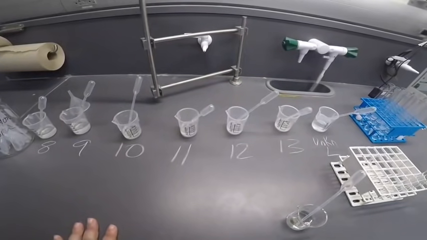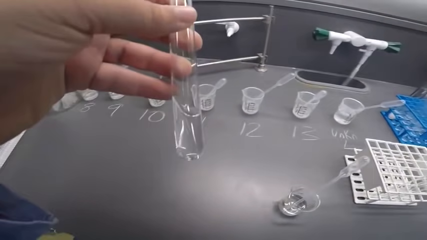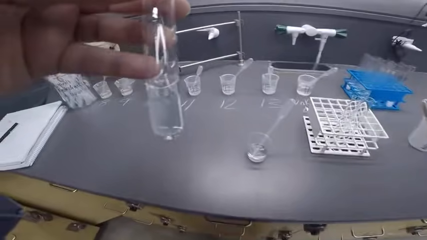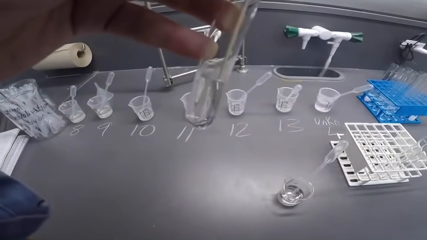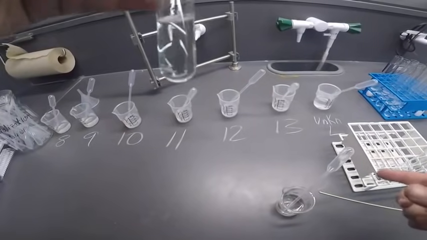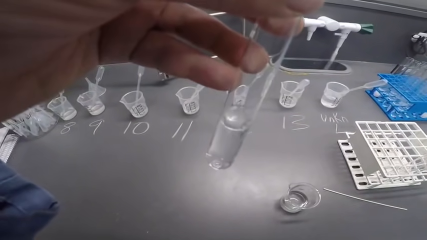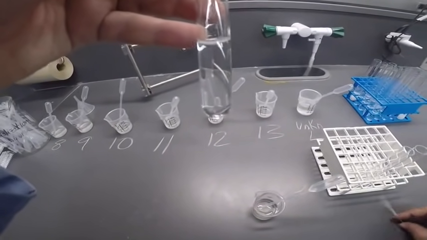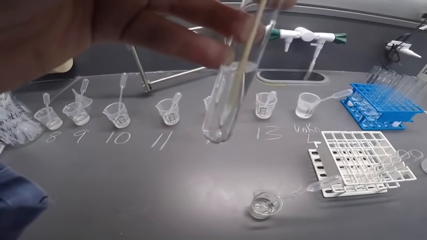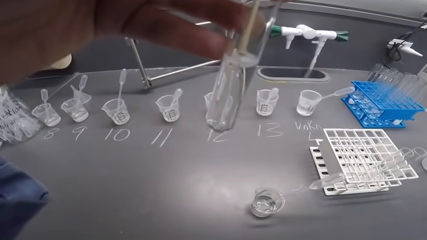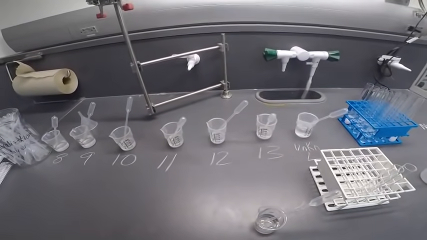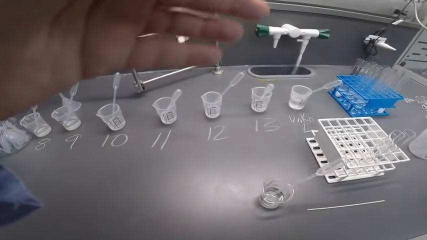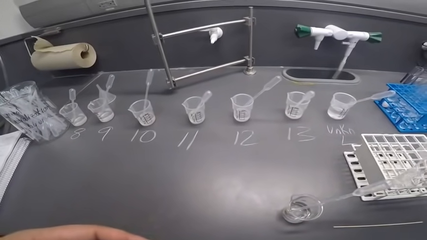Okay, I'm not seeing very much of anything. Let me find the wooden applicator sticks. Okay, the sodium sulfate doesn't seem to be doing very much. All right, I might try that one again. I'm going to let it sit for a little while.